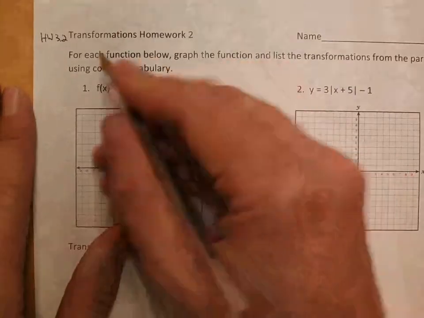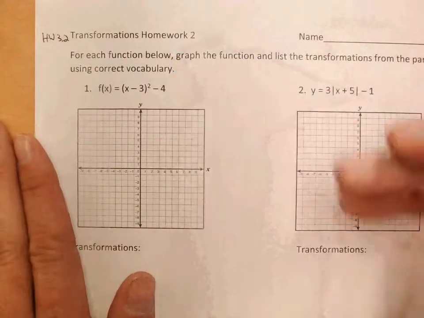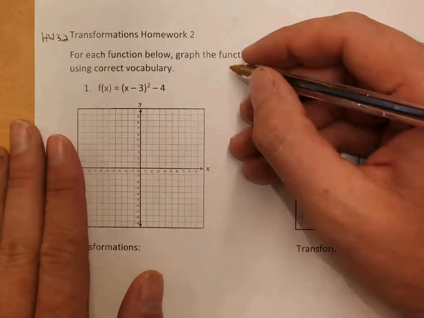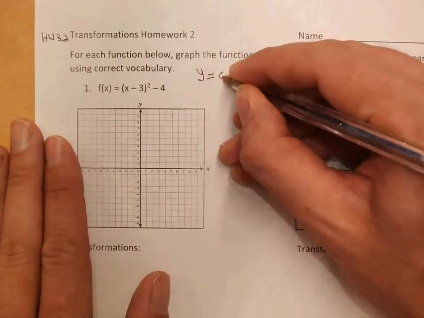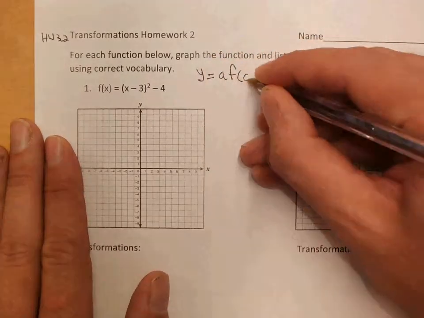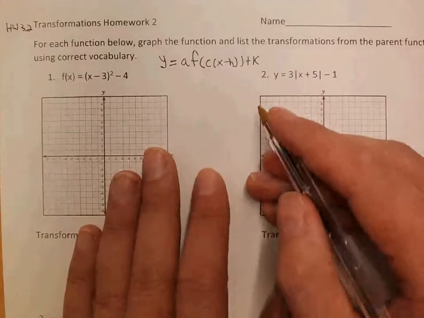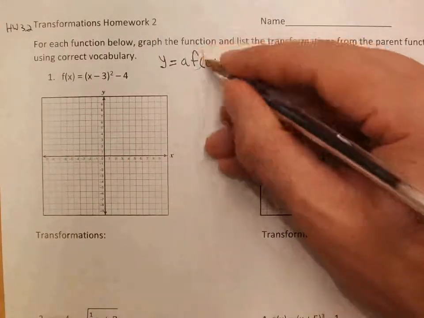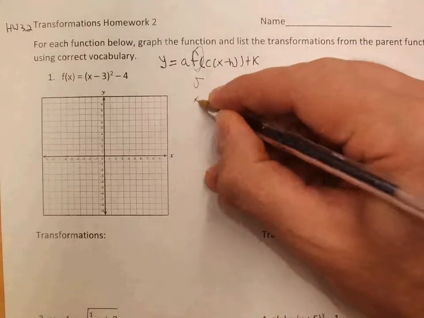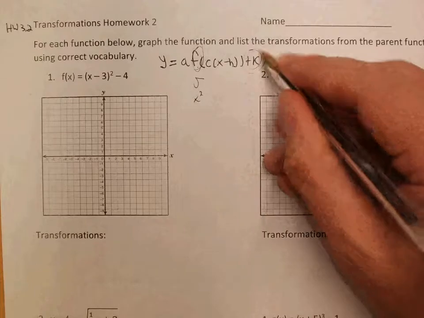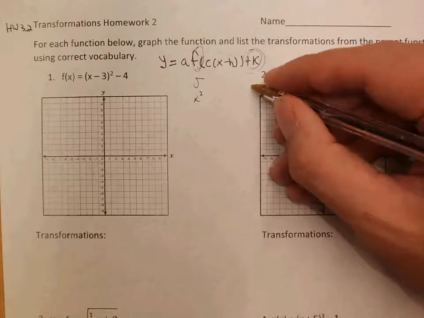Homework 3.2, which is transformations homework 2, has some tricky problems on it. Overall, what we're dealing with is the general transformations y equals a times f of c times x minus h plus k. And so real quickly, what all of these things do is, f is the function. So maybe it's like square root or x squared or something. This is the function.